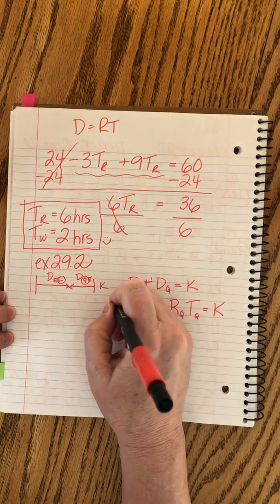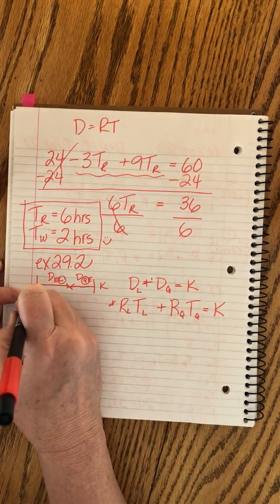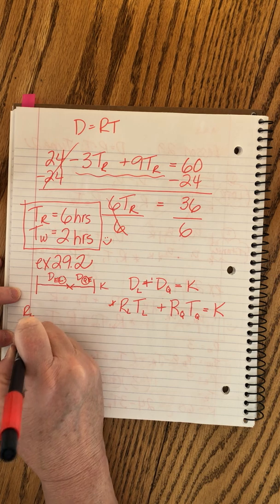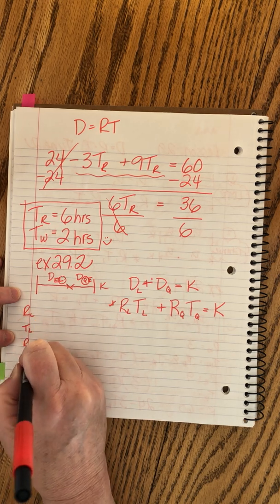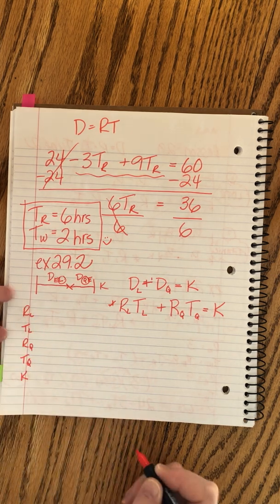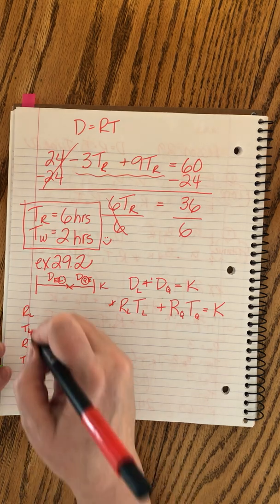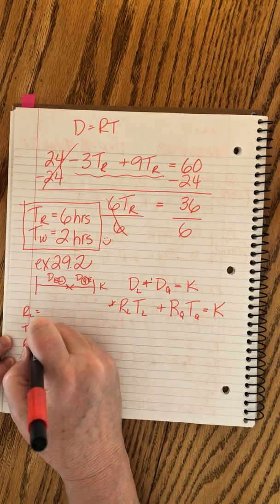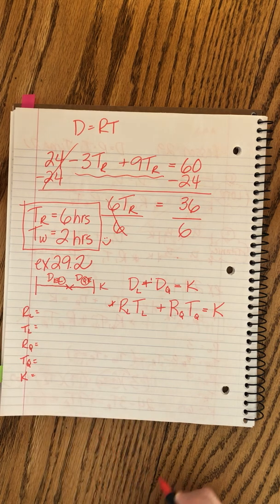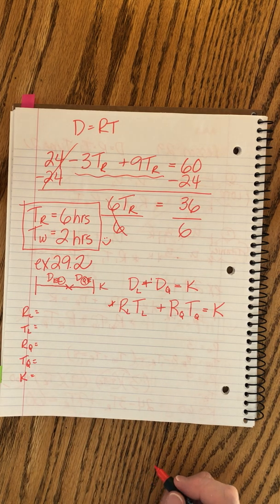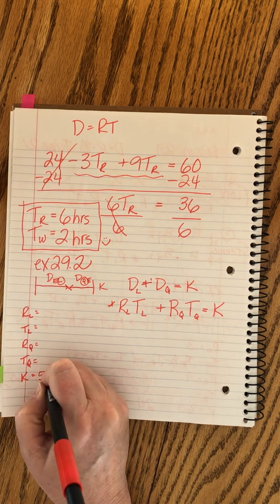Okay, so now I'm all set. I've got my base equation. I'm going to write my variables. RL, TL, RQ, TQ, and K. I like my equal signs. Now we're going back in to get the information. They were 54 miles apart at dawn. Aha, total distance apart, 54.